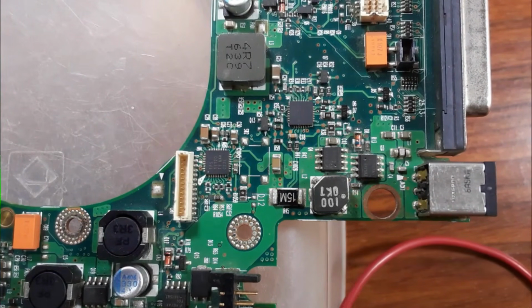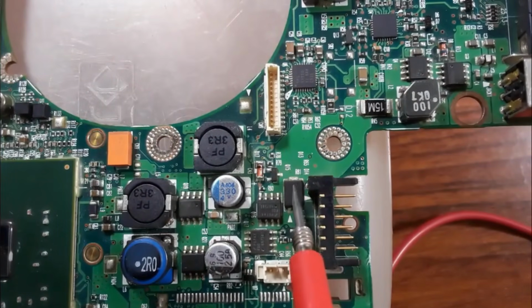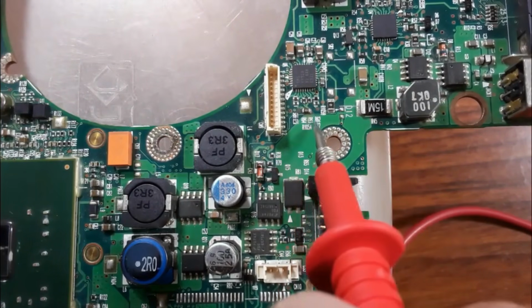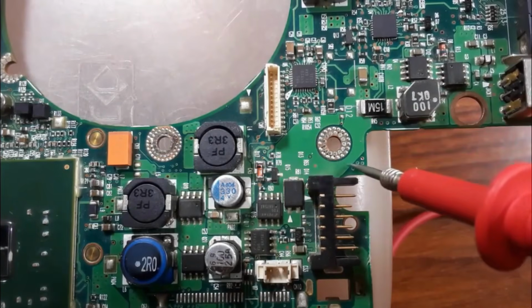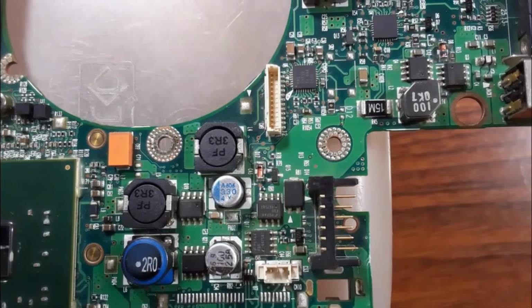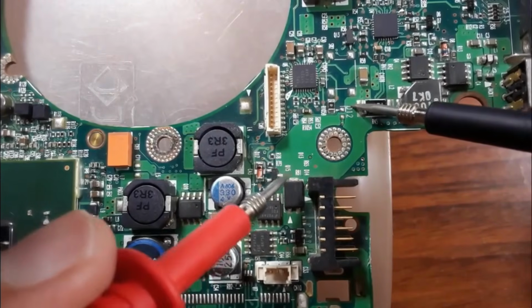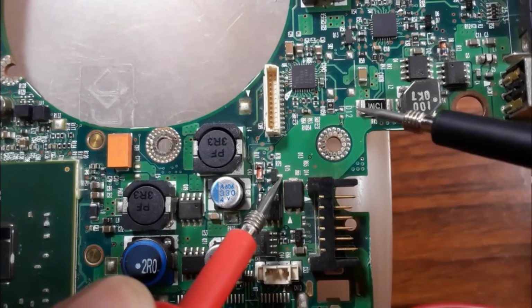Okay, without using the schematic, I can know that this diode is connected to this. Why? Because we have this path or bus, as you see, the same path. So let's check also using the multimeter. Let's put one probe here and put the other here, for example, in this transistor, as you can see.